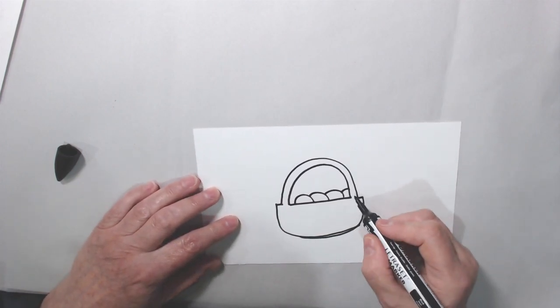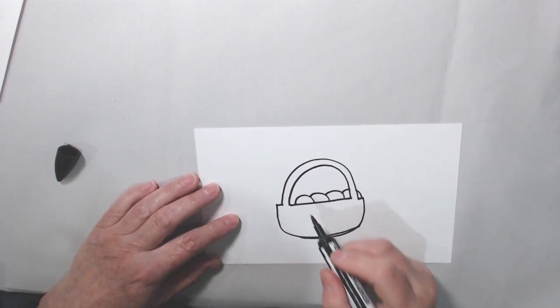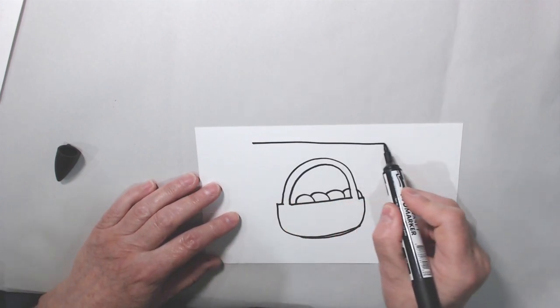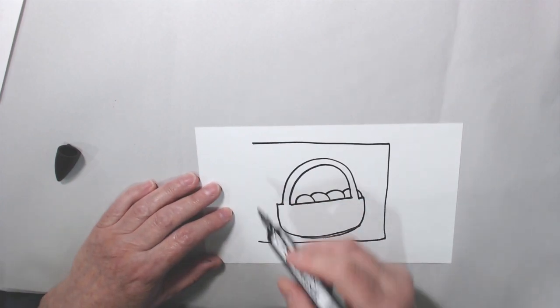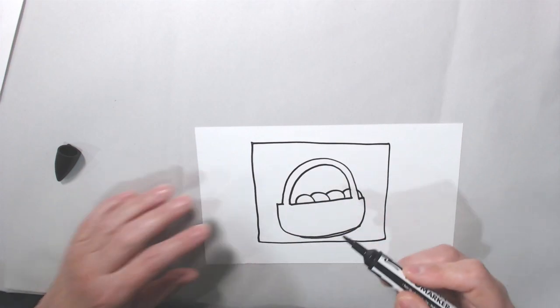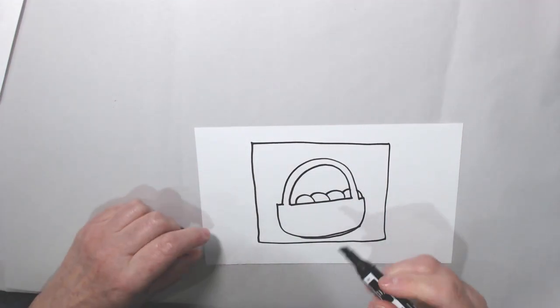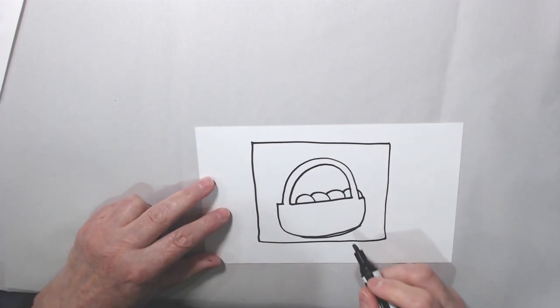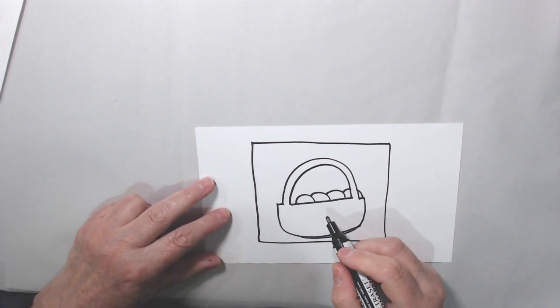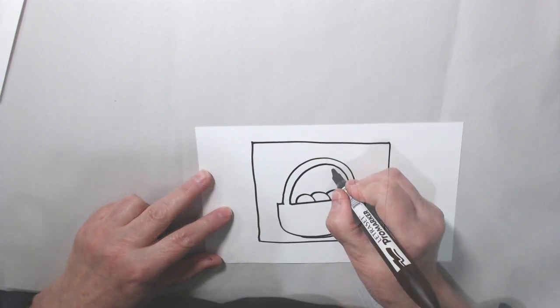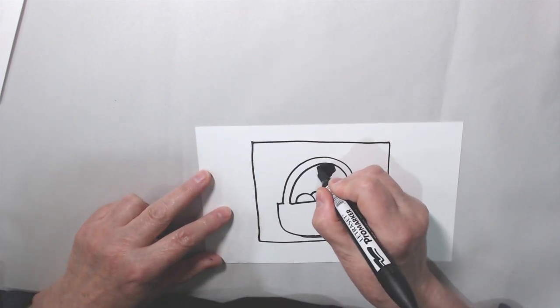So where is my negative space? My negative space, let's say this is my frame over here. I know it's a little wonky. My negative space is all the space that is not my basket or the fruit. It's anything that is not in that shape.